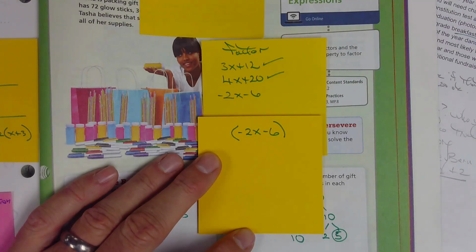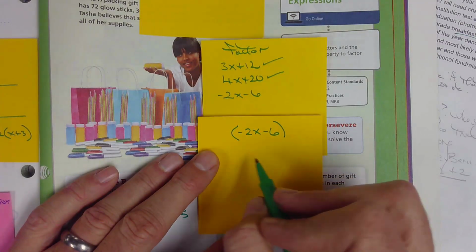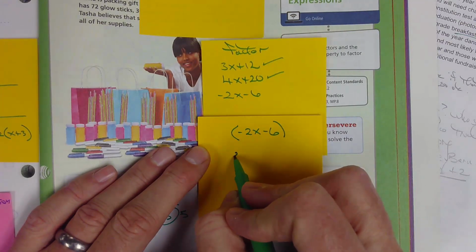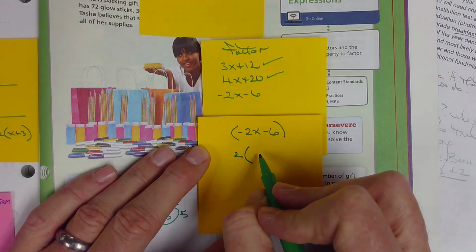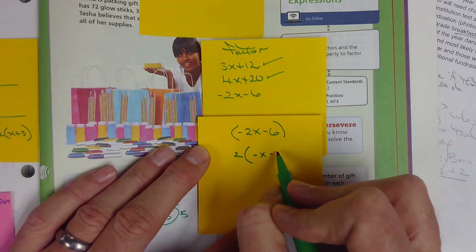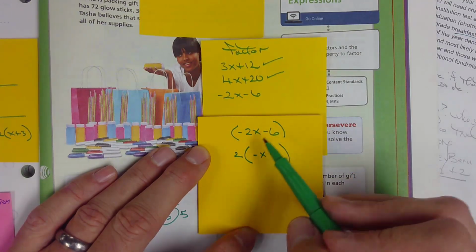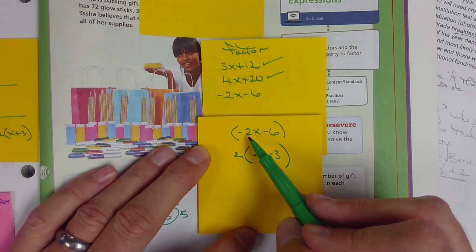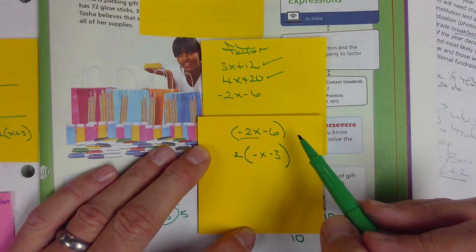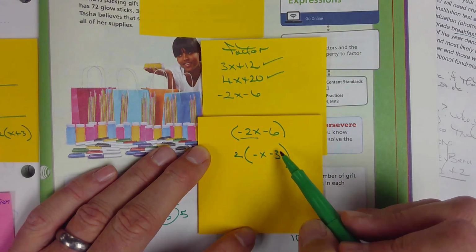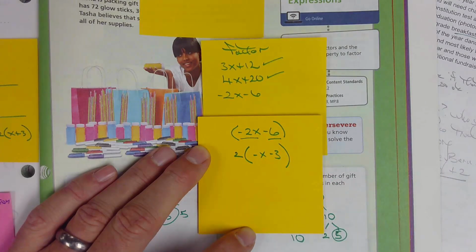Mr. Weiss, did you get it? No? Okay. Ms. Vasquez, did you get it? So I got 2, and then in parentheses, a negative x minus 3. Let's see if she's right. What's 2 times a negative x? Negative 2x. What's 2 times a negative 3? A negative 6. Nicely done.